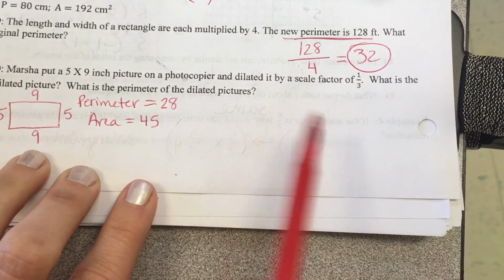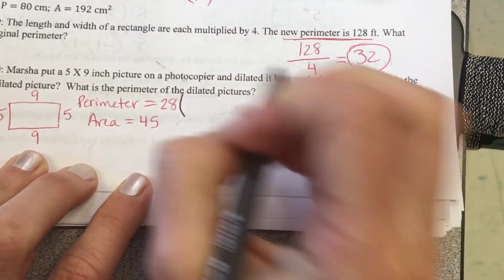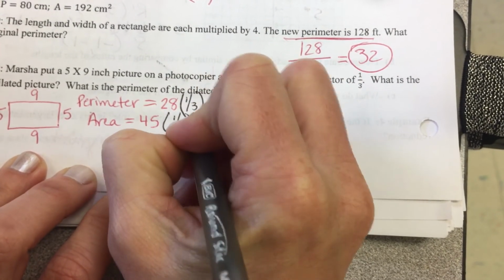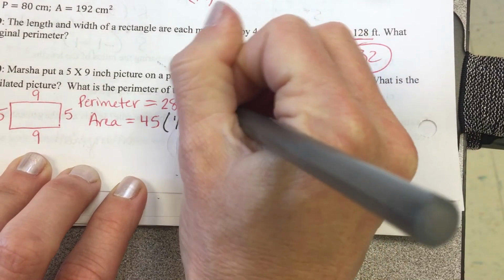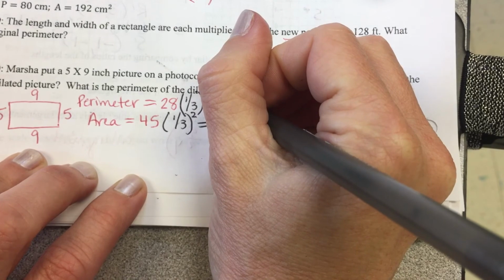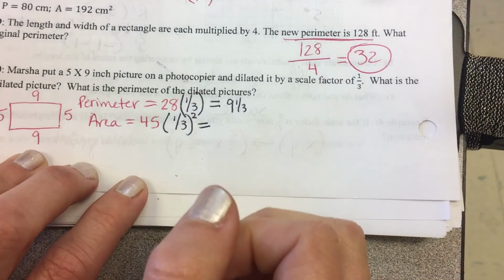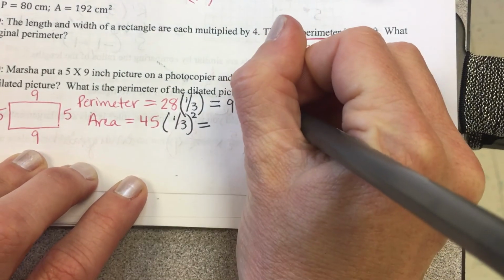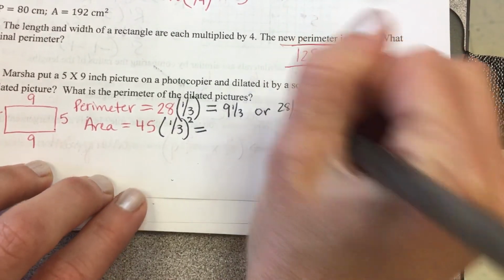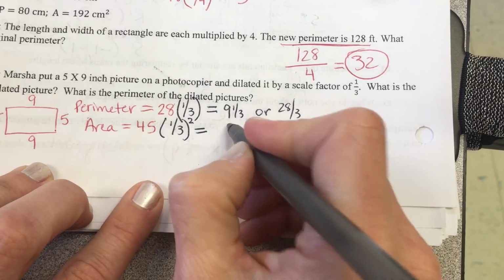What's the scale factor? 1/3. So the perimeter, I multiply it by 1/3. The area, I multiply it by 1/3 squared. All right, 28 times 1/3. So 9 1/3, or 28 over 3. And what about for area? It's 5.